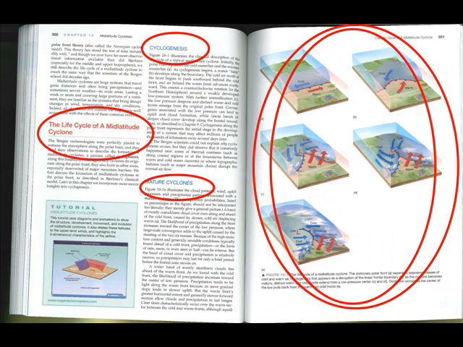Okay, so this idea of the life cycle of a mid-latitude cyclone is very important. You want to understand this concept of cyclogenesis, the process of strengthening a cyclone by decreasing its pressure. The little diagrams shown on page 301, by the way, are very important to understand. I'm not sure exactly why they're on this page. It seems like we would only have that idea a little later in the life cycle of the cyclone, but perhaps you'll be able to understand them at this time.